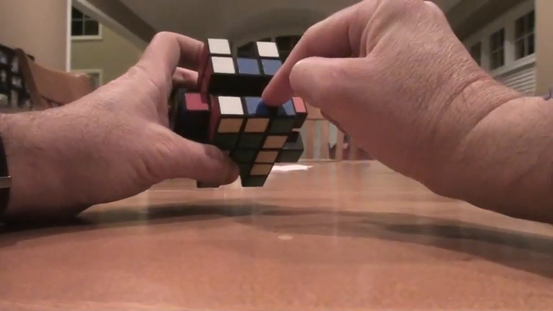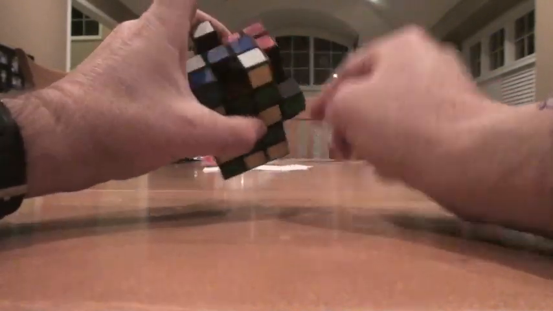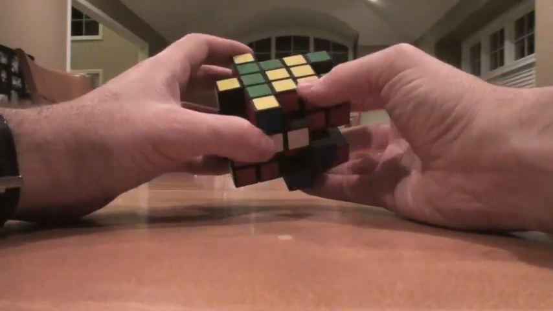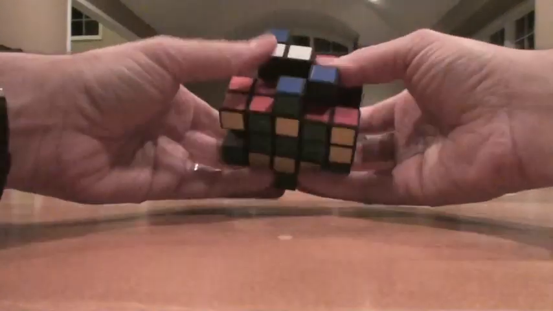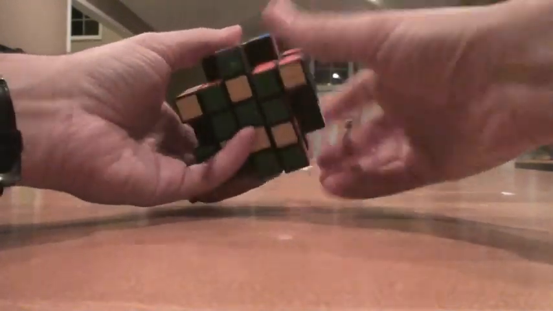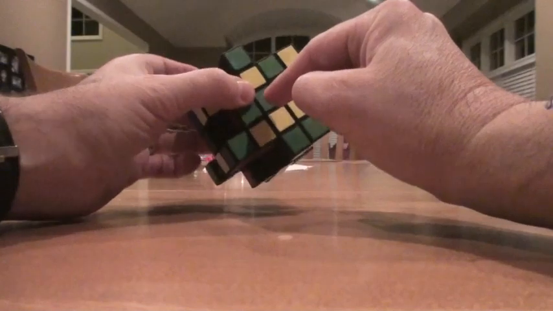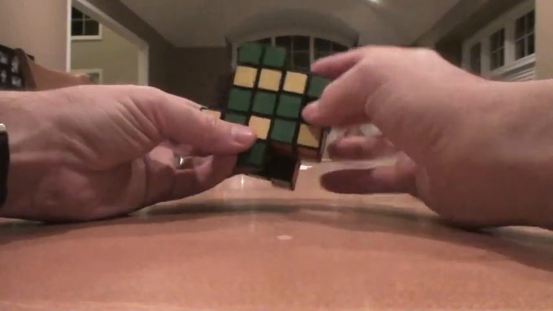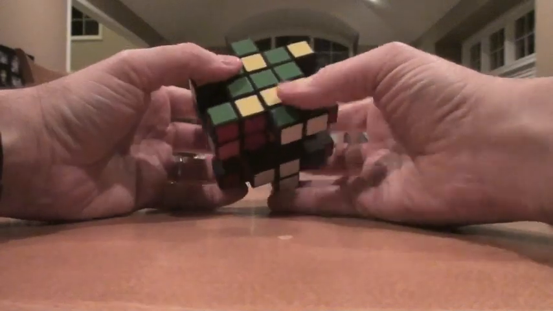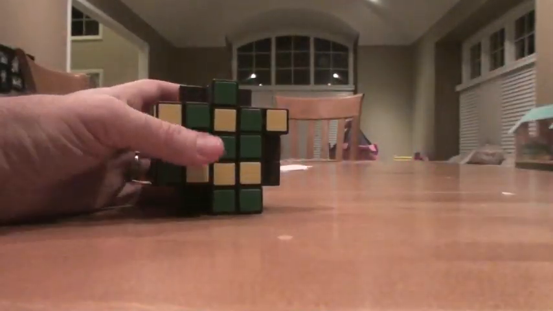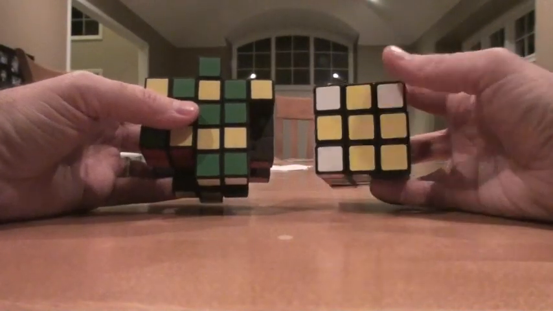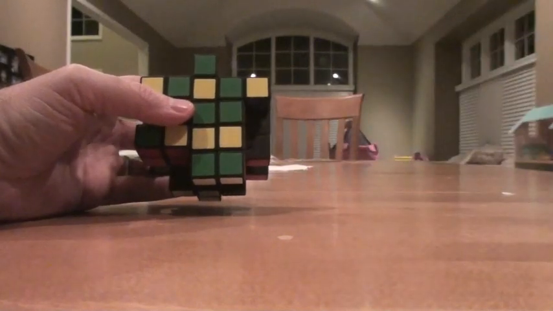So over here is going to be the orange, because I know orange is just opposite red. So find the green and orange, which is right over here. So it's just a matter of turning it like so and turning it in. Then we find the next one, which will be the green and white. Green and white is actually over here. So this, believe it or not, is our cross. This is the equivalent to this.